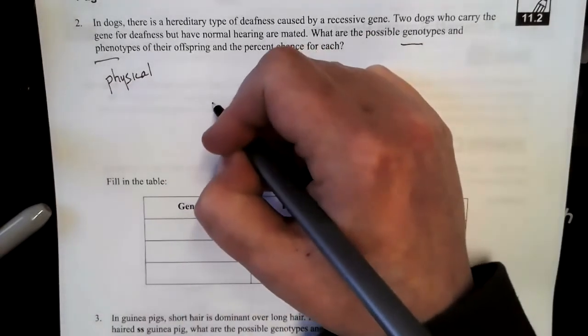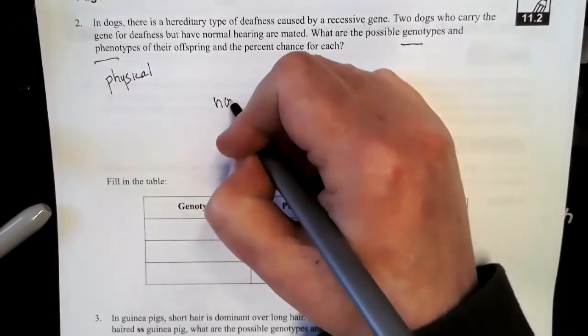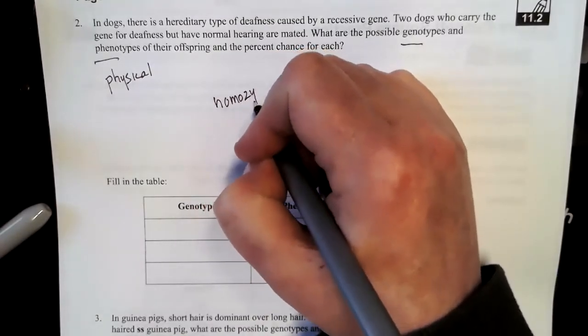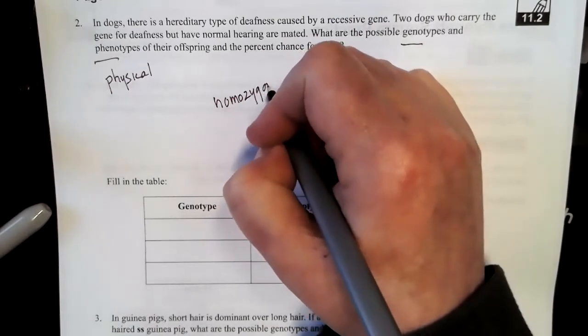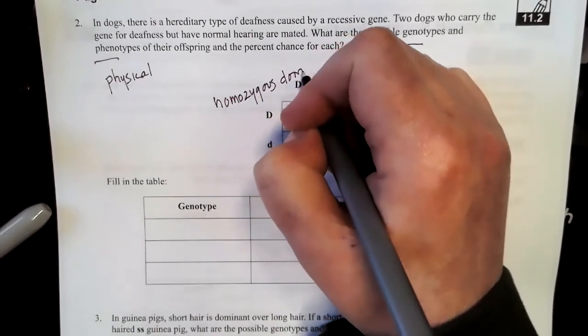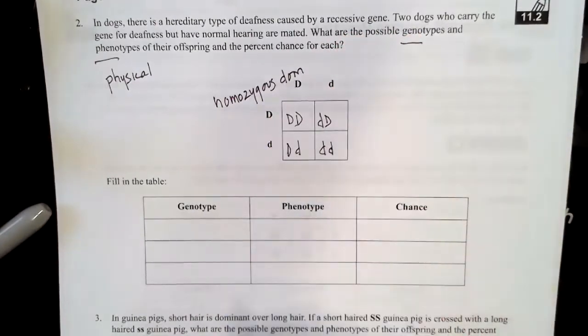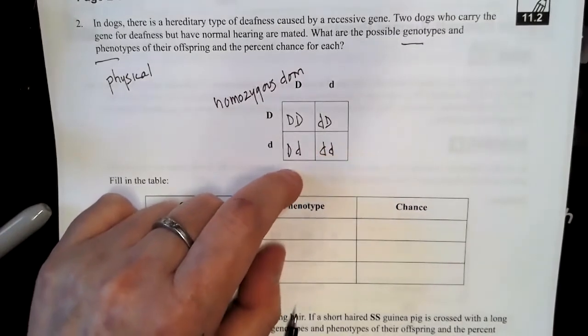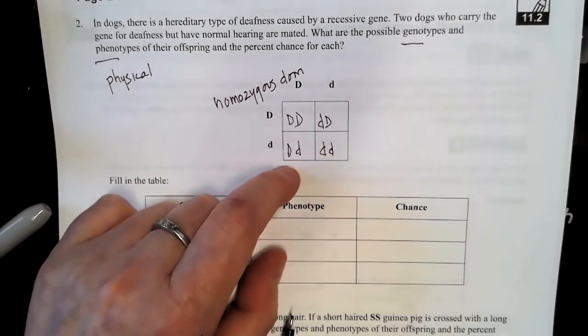homozygous dominant. Homo means same. And then we've got two heterozygous dominant.